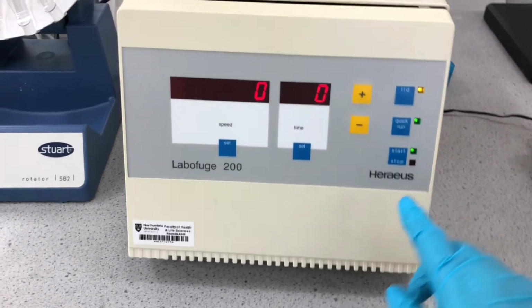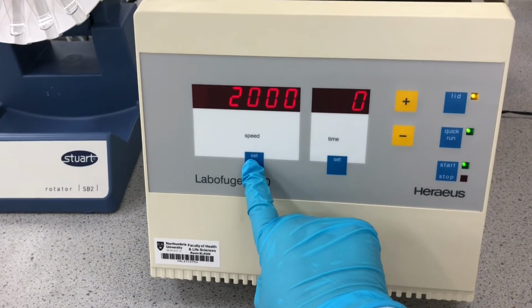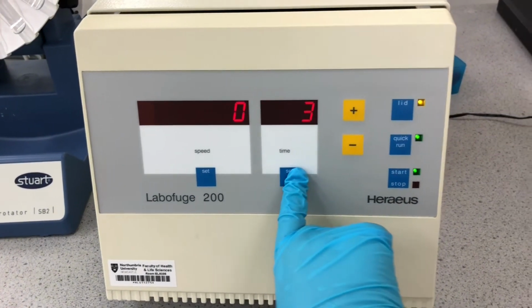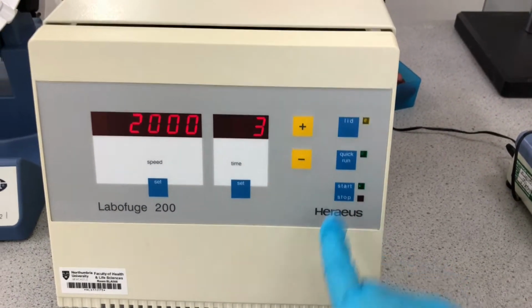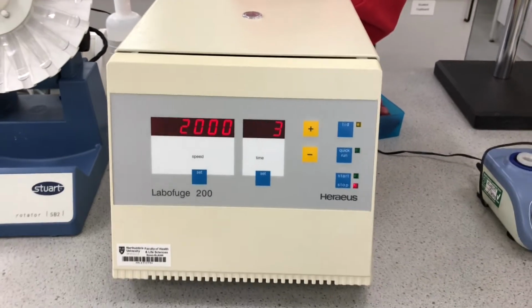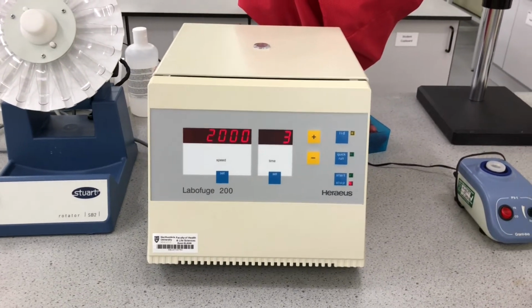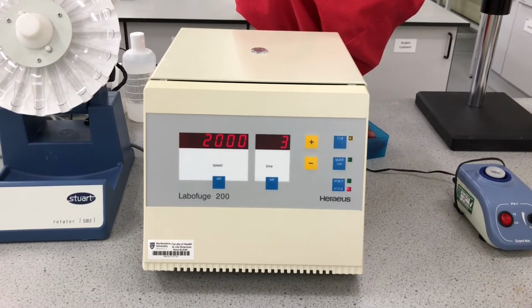What you will see here is that I am checking the revolutions or the speed at which the centrifuge is going and the time that I would like it to be set for. Now once we've done that, we will press the start button and we will wait for 3 minutes in this case.